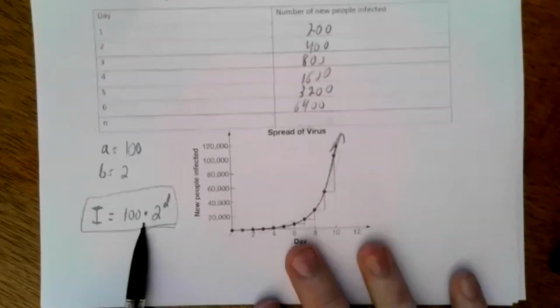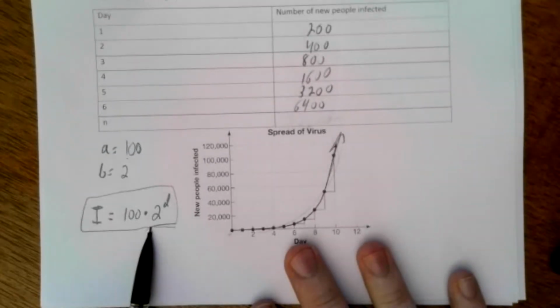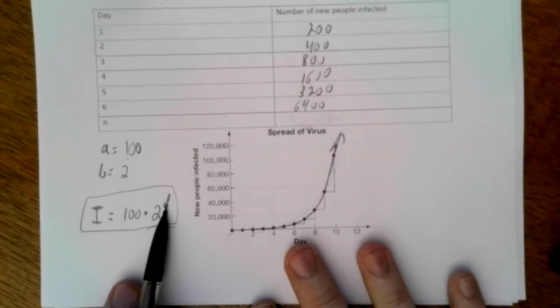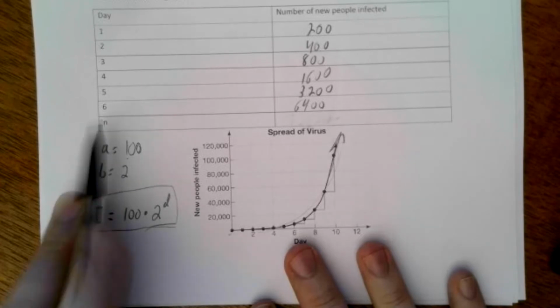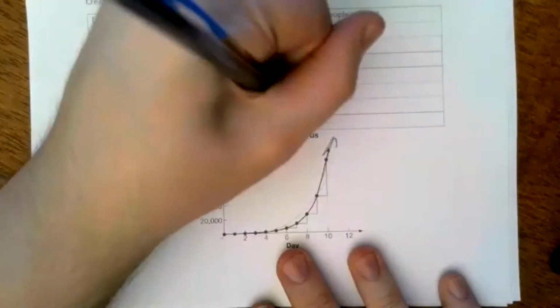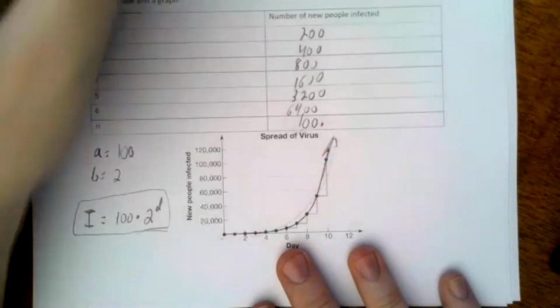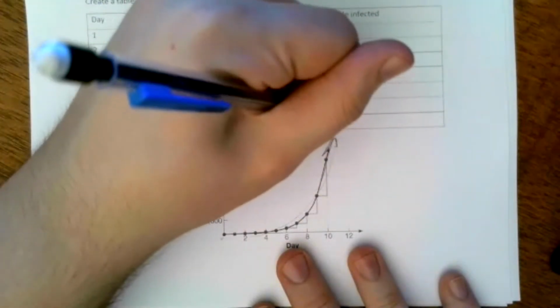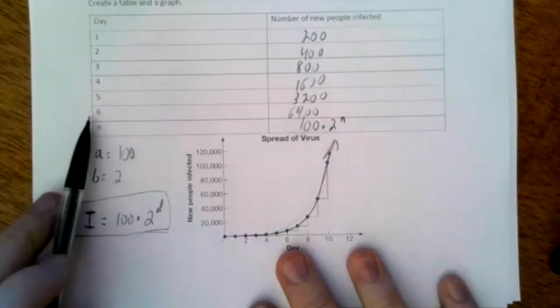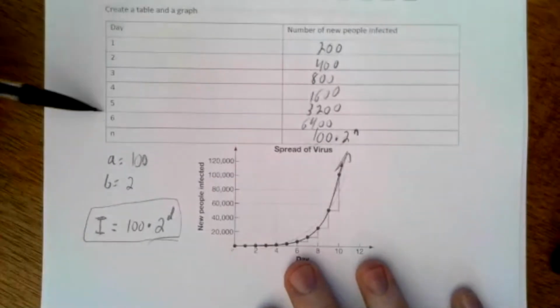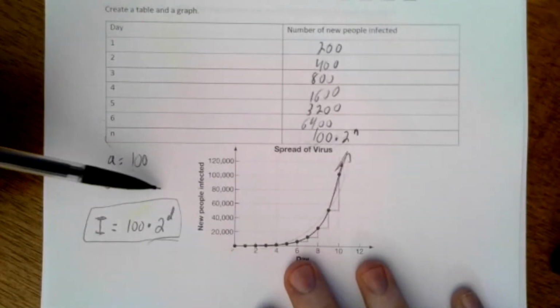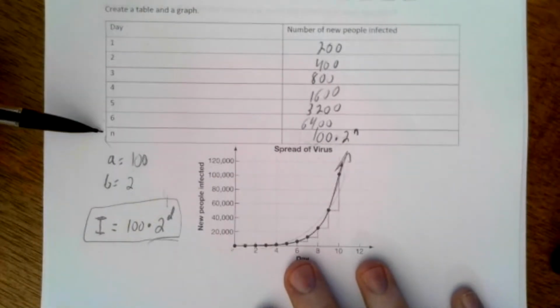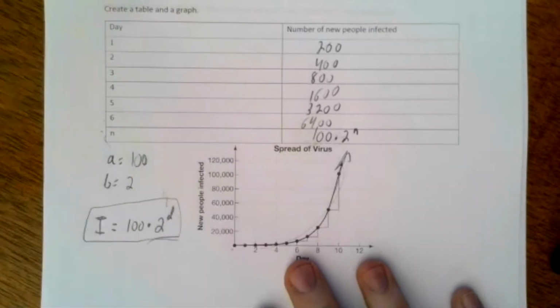So the nth day is just this formula that we found down here, right? We don't know how many days we have, but it's the nth day, right? So this actually should be 100 multiplied by 2 to the nth power, right? So instead of substituting in some day number, we're just going to substitute in the letter n. So how many days it's been, n days. Okay, thank you. Yep. Any other questions?